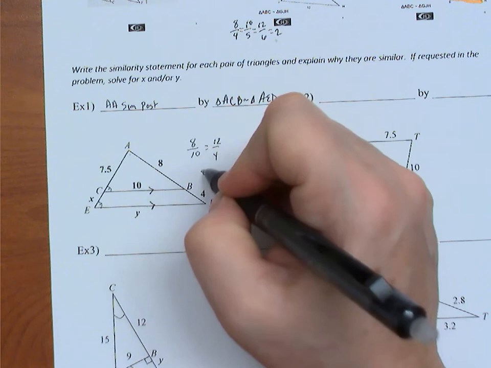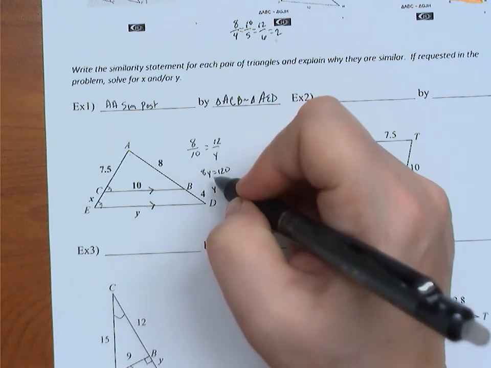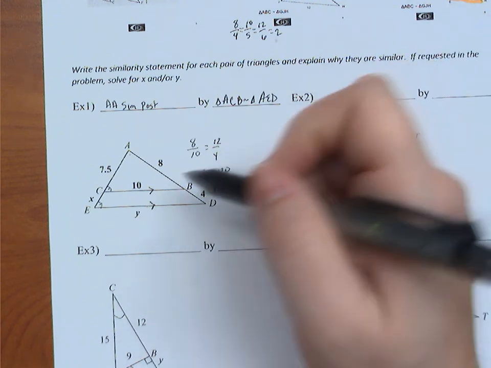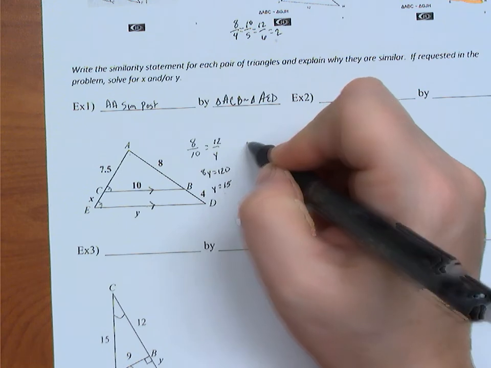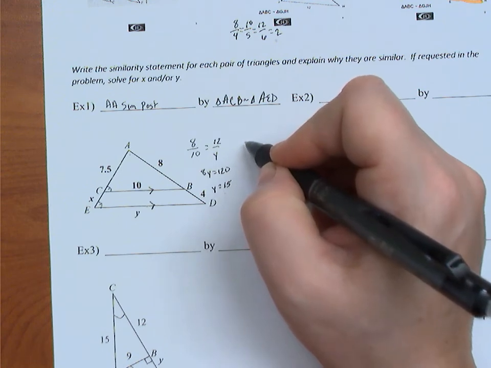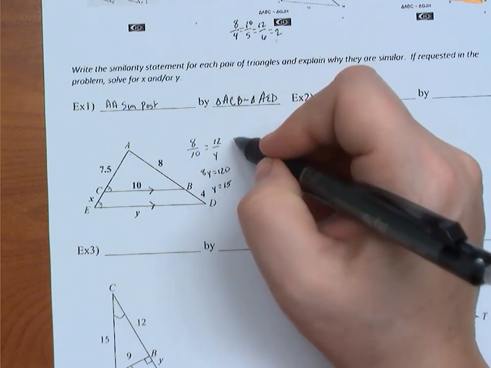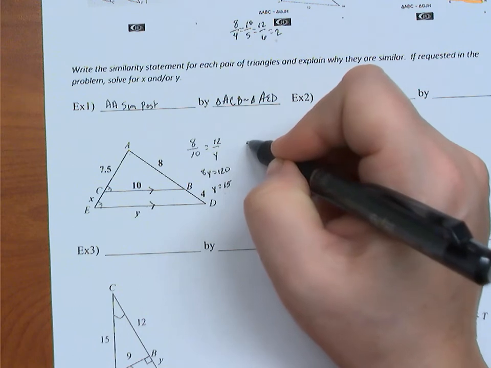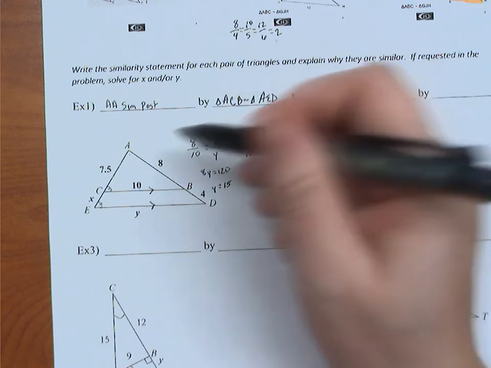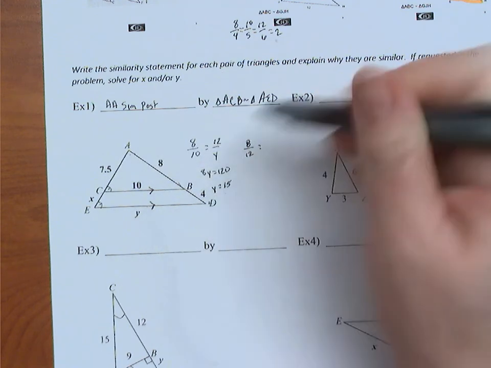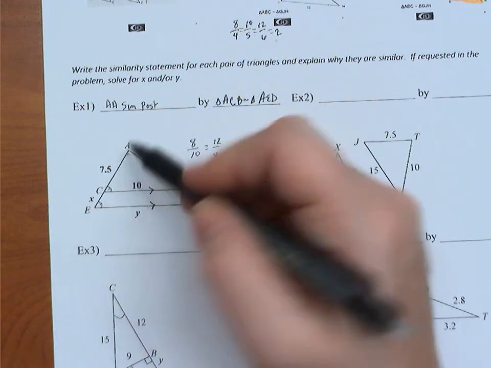I'm going to get 8Y equals 120. So then Y equals 15. And then looking at X, I'm going to use that 8. I'm going to use 8 to 12. This side is to the big side. 8 is to 12 as 7.5 is to X plus 7.5.